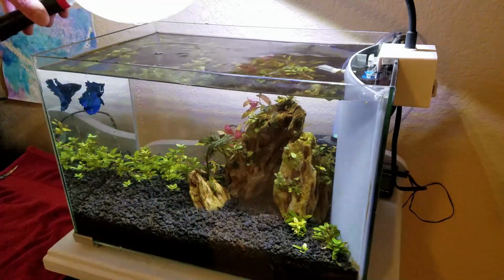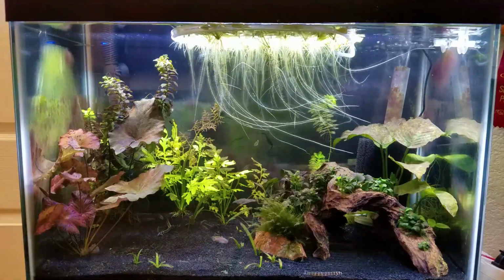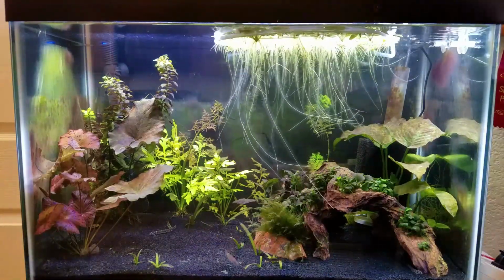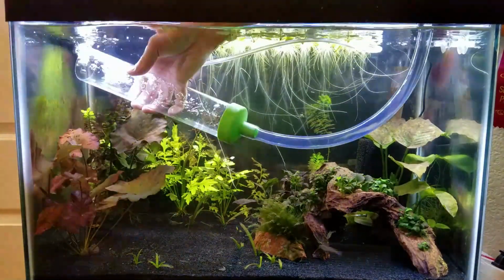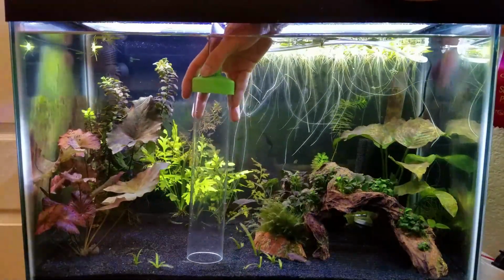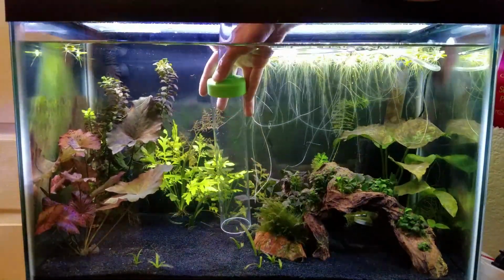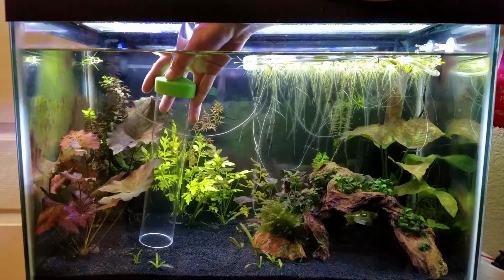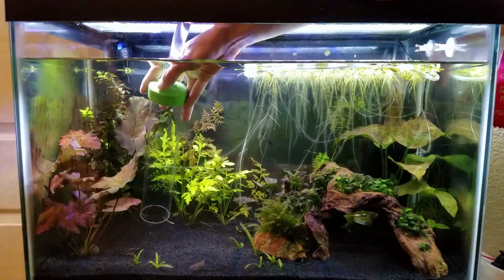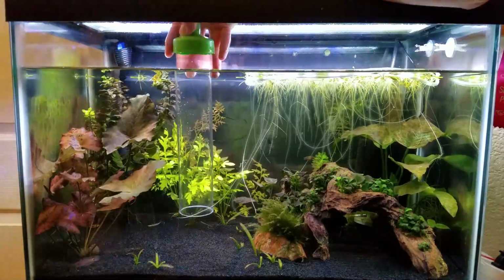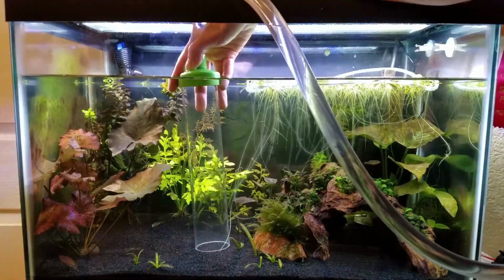Ultimately, you need to decide how often you want to do water changes. Is it once a week, every 2 weeks, once a month? And then based on that, we'll determine how many fish you can keep. Because the more water changes you do, the more fish you're going to be able to keep. If you don't want to do water changes a lot, then don't keep a lot of fish.